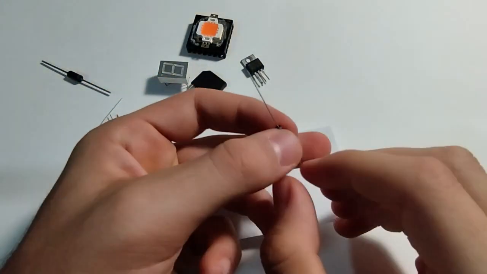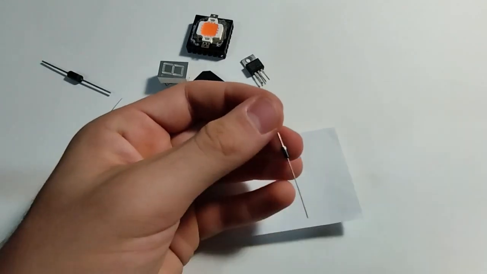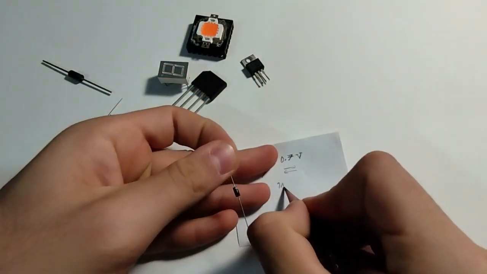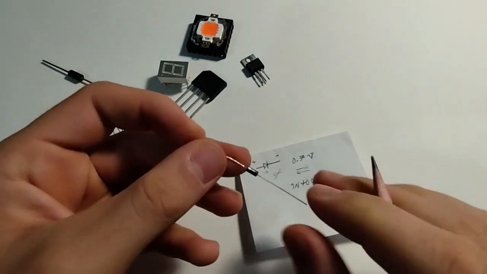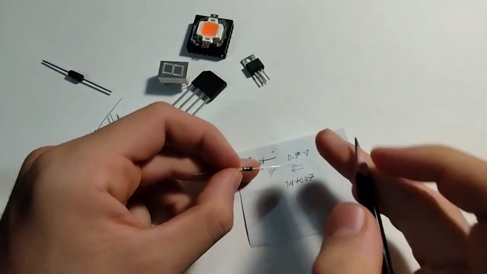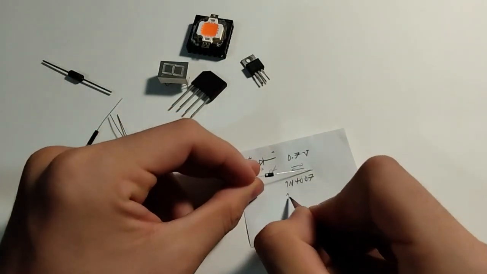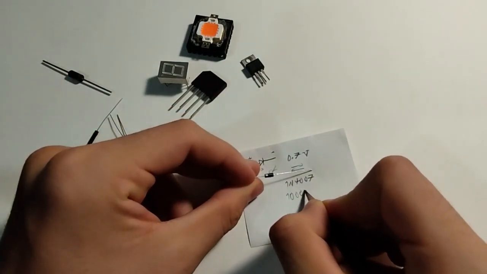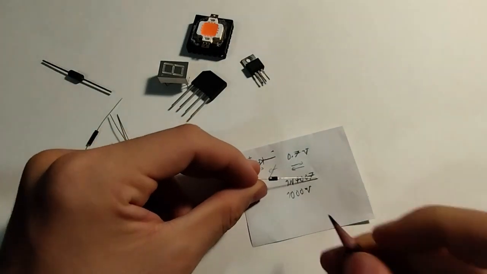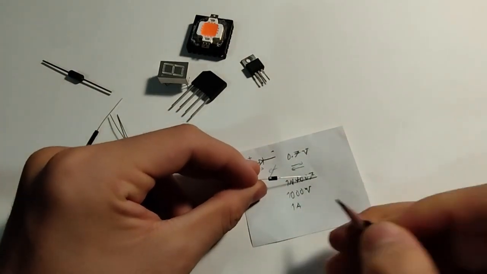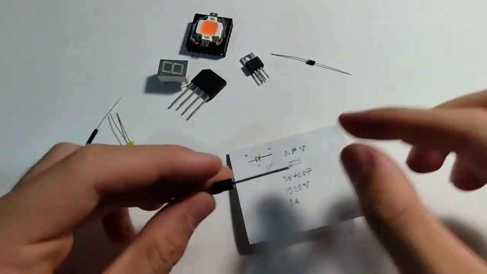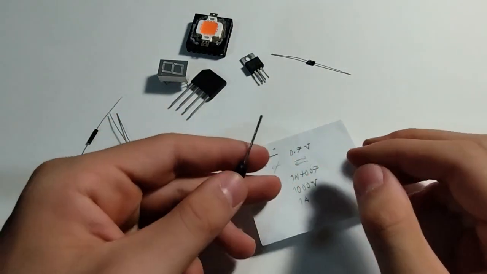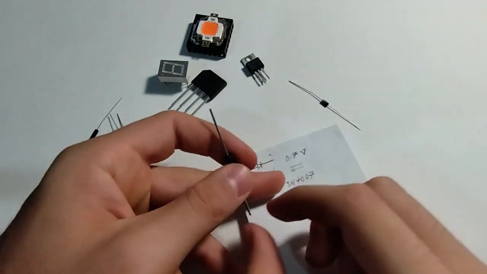But this is a super common diode called 1N4007. It's the most common one. The maximum voltage it can handle is 1000 volts, and the maximum current is 1 amp. We have some other types, like this one, which is a diode just like this.